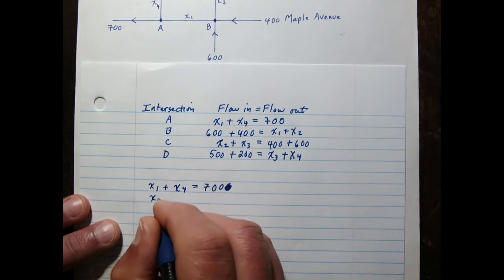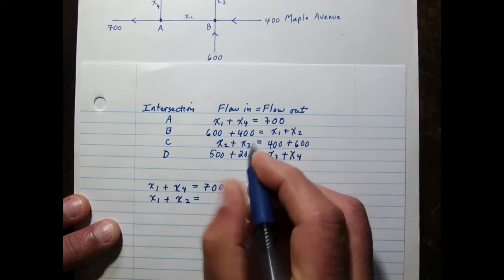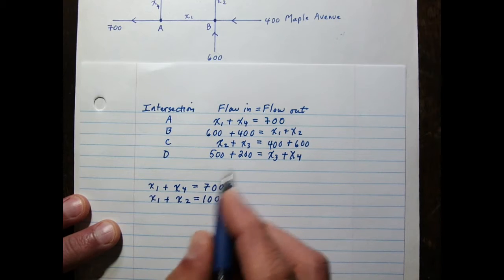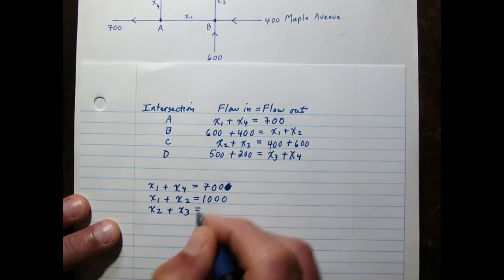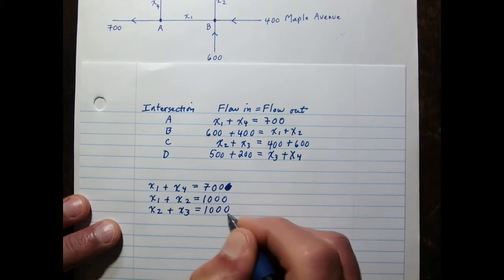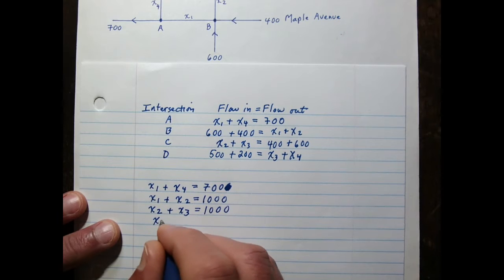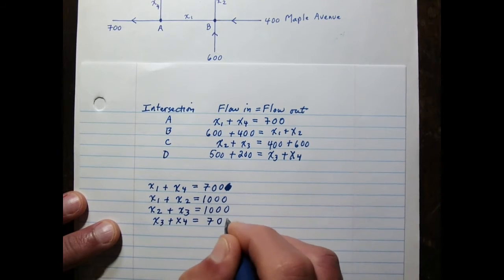So I can write x1 plus x2 equals 1,000, 600 plus 400. Equation C is x2 plus x3 equals 1,000. And the fourth equation, D, x3 plus x4 equals 700.